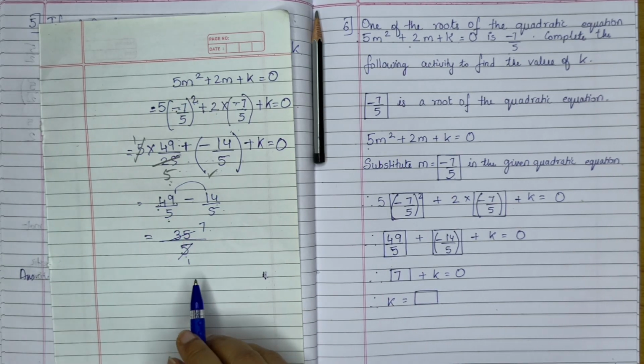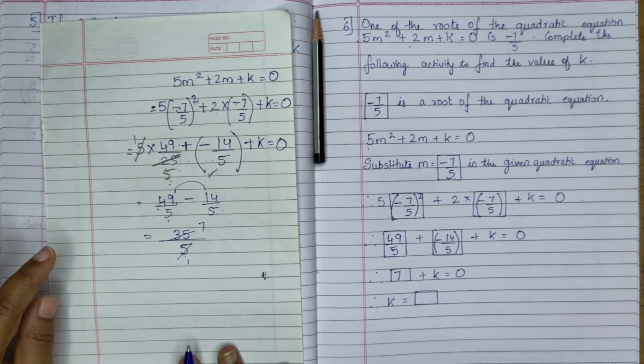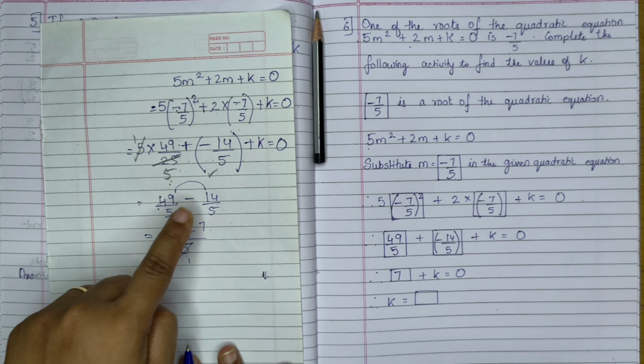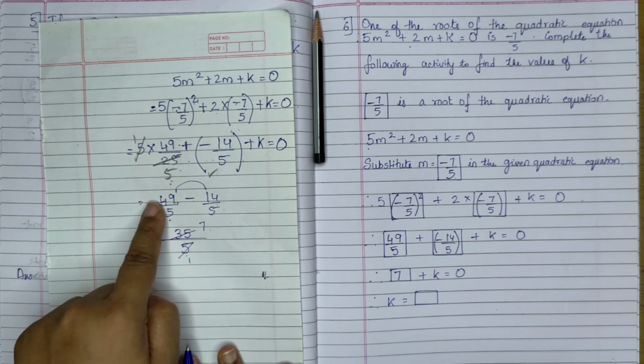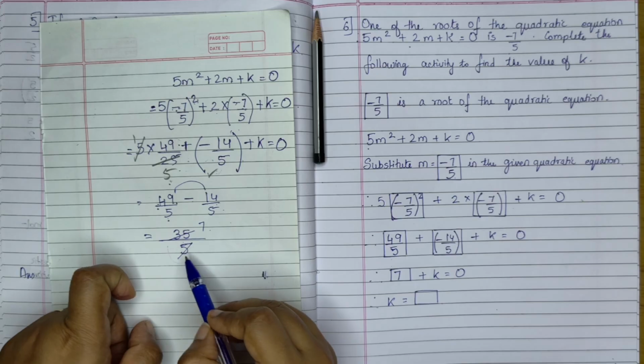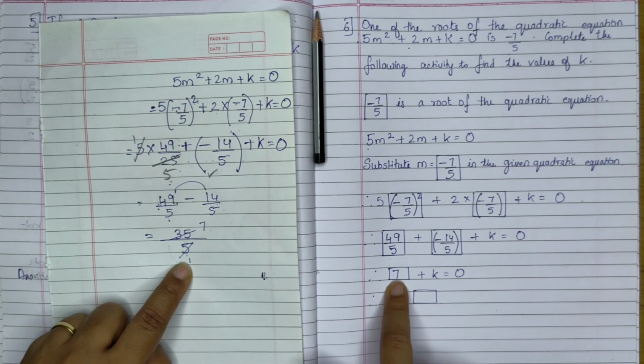Understood this working? Go step by step and then you can fill in the boxes. So here you have your denominator common, write it once, and there is a minus sign, subtract the top numbers. 49 minus 14, you will get 35. Then we can divide it, reduce it. 5 ones are 5, 5 sevens are 35. So what answer you got? 7. Write it over here.